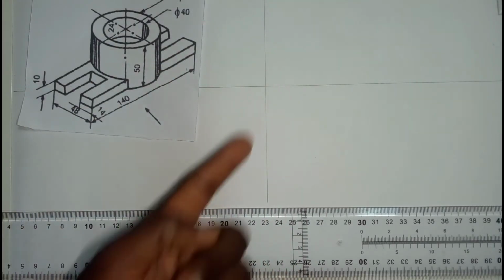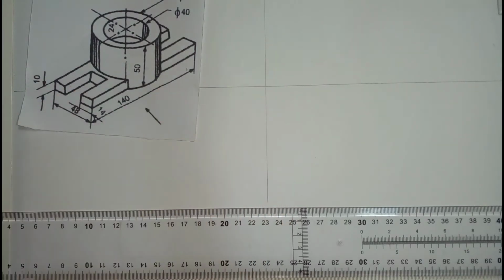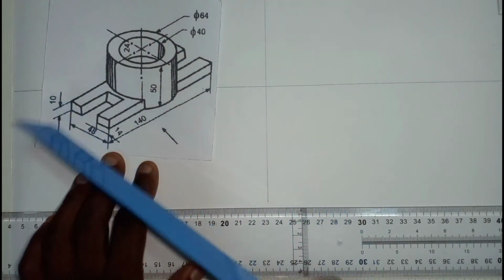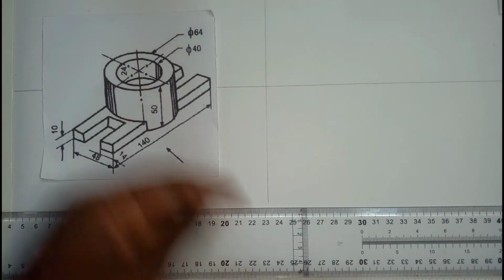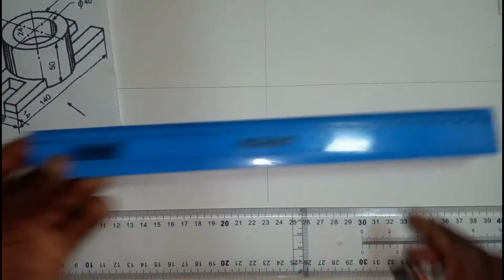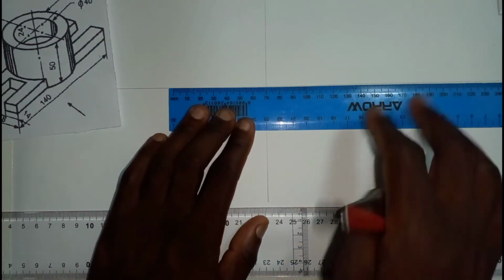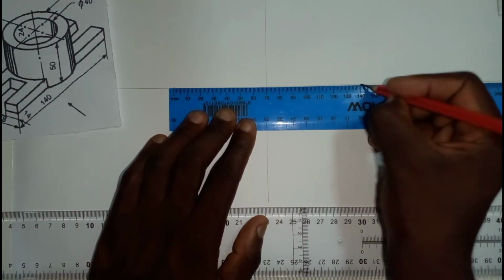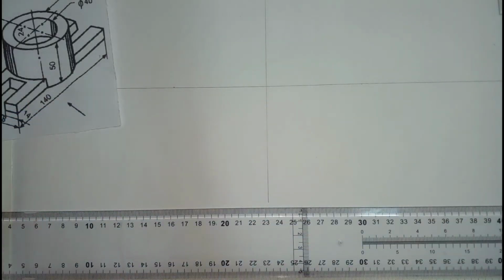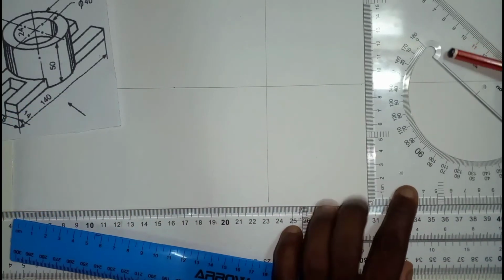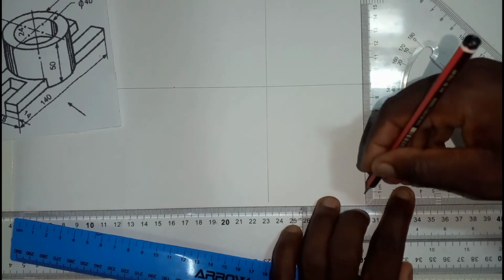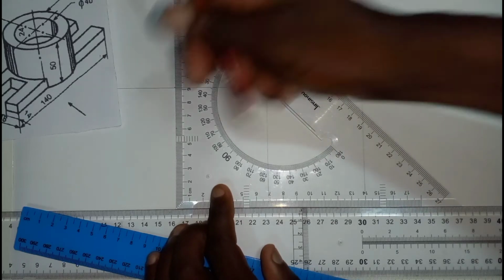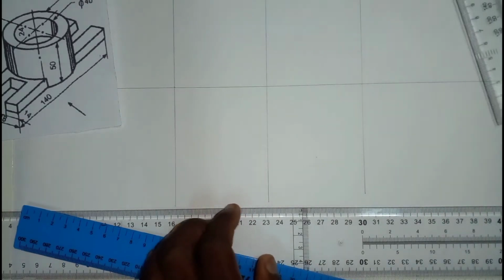Okay, so since this is my reference line, I want to know the length and the width of my diagram. Since I'm going to draw the plan, I'm looking on top here. Okay, so the total length of my diagram is 1 foot. So if I divide 1 foot by 2, I'm going to measure 70 here, and I'm going to measure 70 here. Okay, after that I'm going to project my line downward like this. I'm going to do the same here.